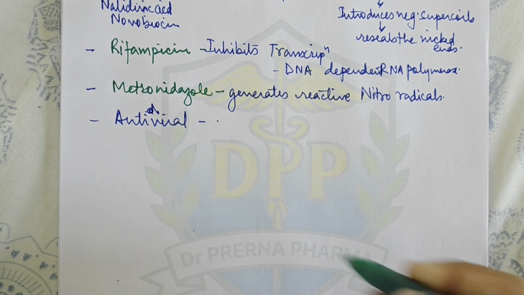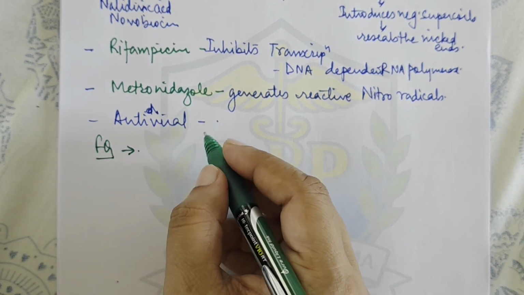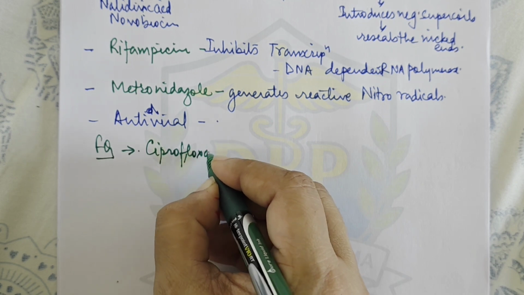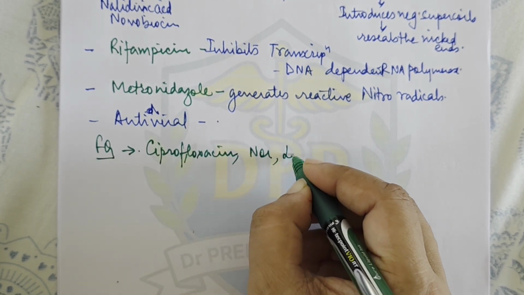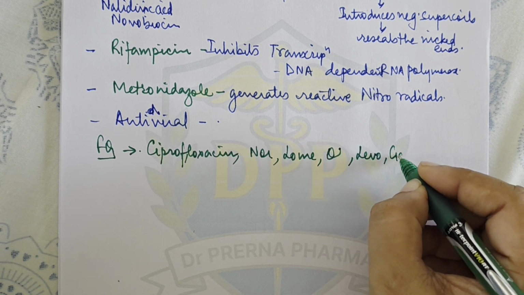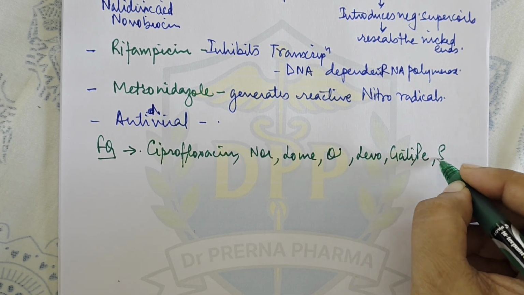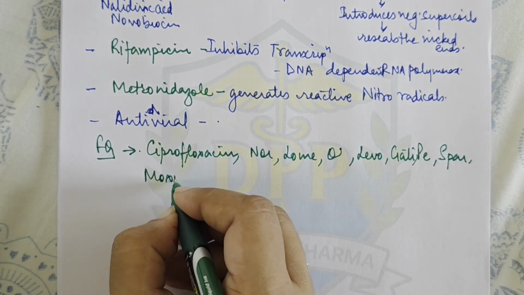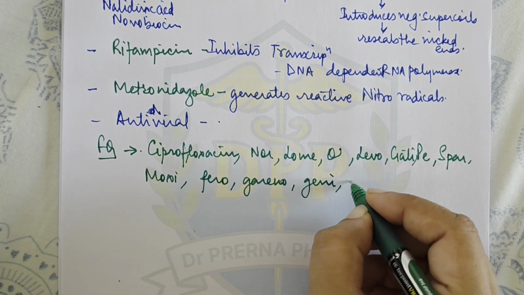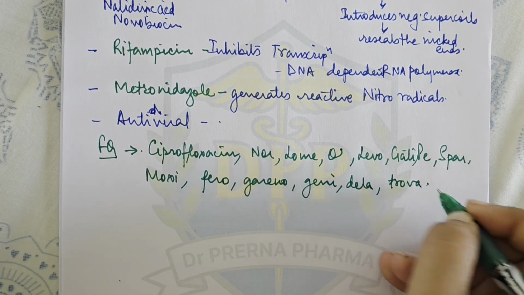Okay. Now coming to the fluoroquinolones. The drugs which we study in fluoroquinolones are ciprofloxacin. I'll write one name complete. Ciprofloxacin, then norfloxacin, then lomefloxacin, then ofloxacin, then levofloxacin, then gatifloxacin, pefloxacin, sparfloxacin, moxifloxacin, fleroxacin, grepafloxacin, gemifloxacin, delafloxacin, and trovafloxacin. Okay.